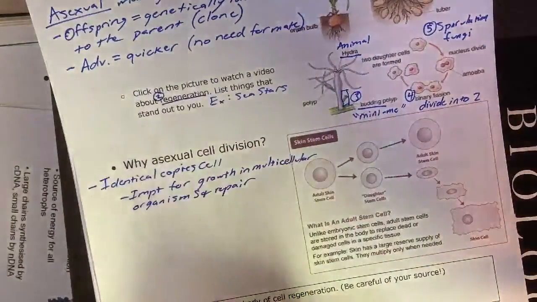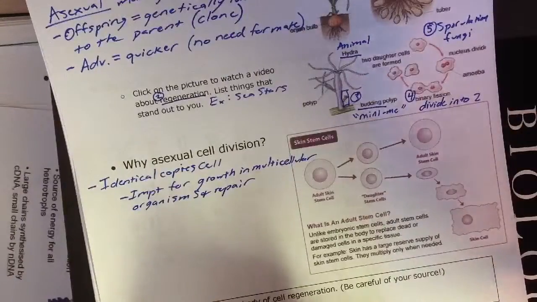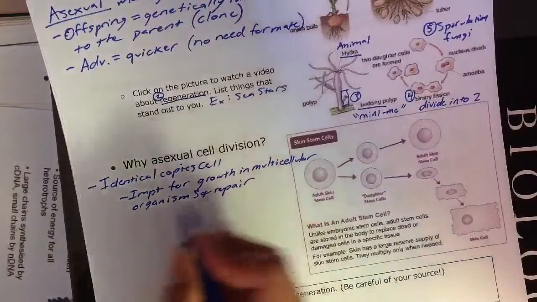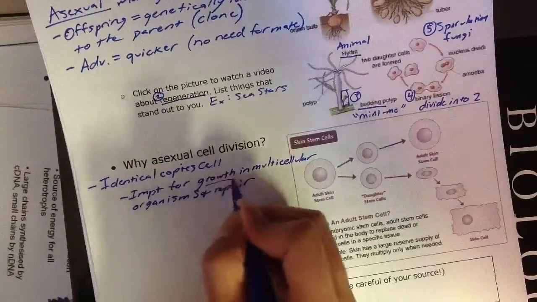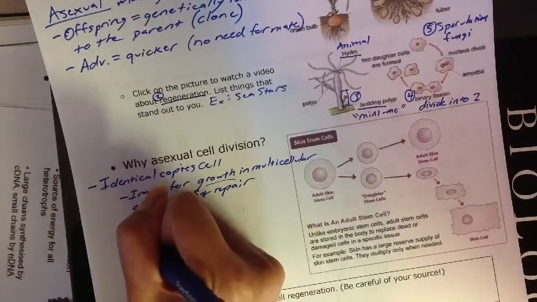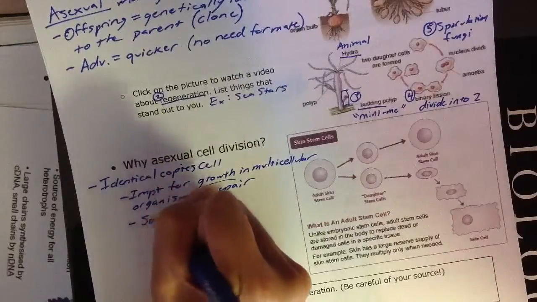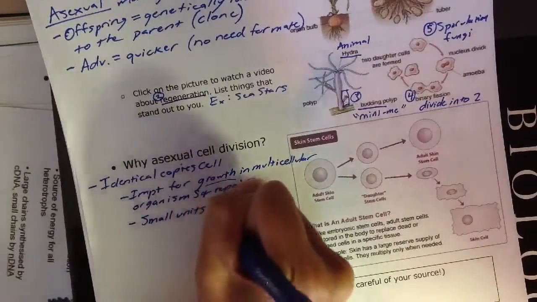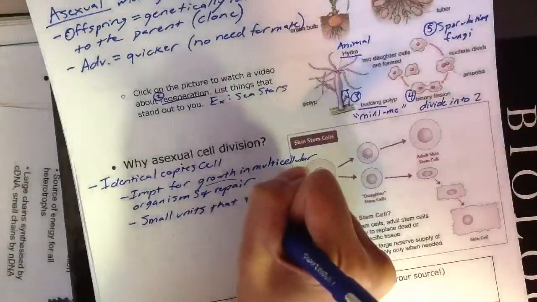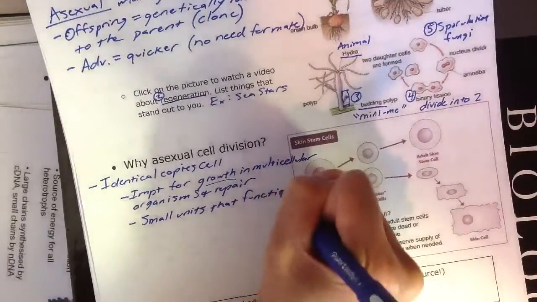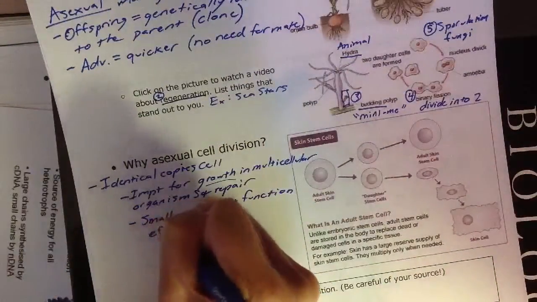So imagine your skin cells. Your skin cells need to be exactly the same. They need to have the same genes. They need to have the same genes activated. And so another reason in this idea of growth is that we need small units that function efficiently.